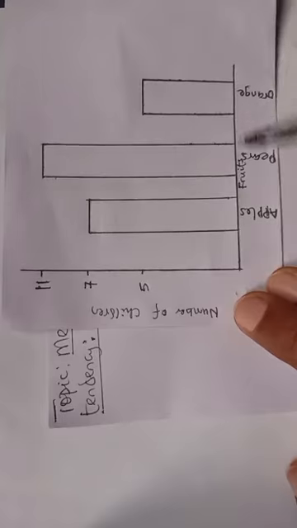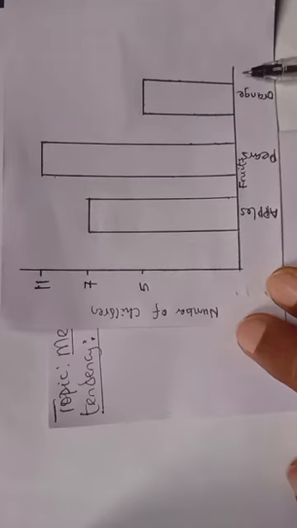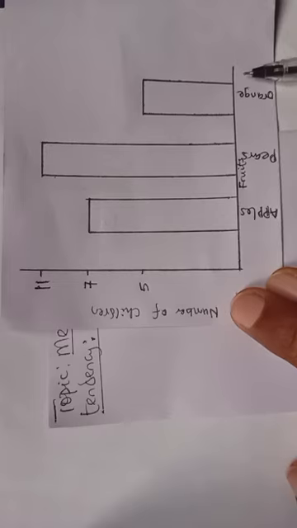Now this side is what they call the horizontal axis. It shows the categories of what we are talking about. It could be age, people, places, food, and so on and so forth.